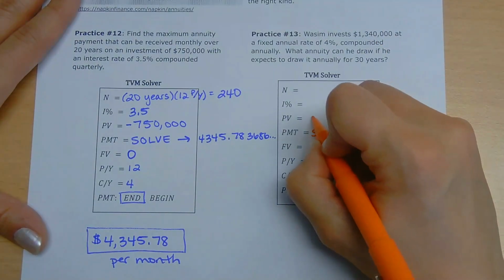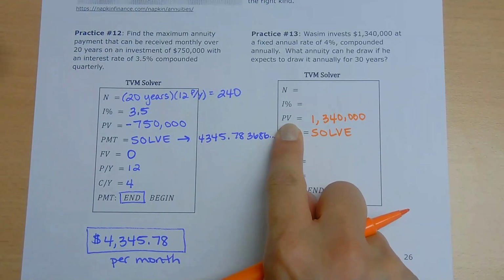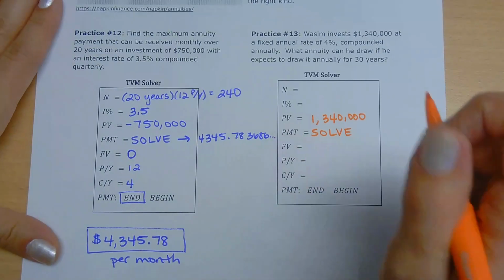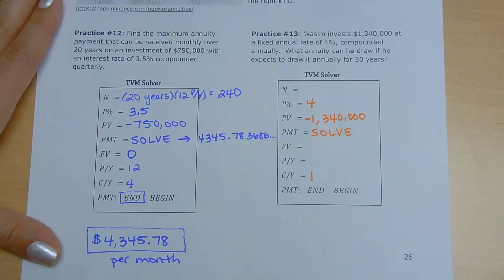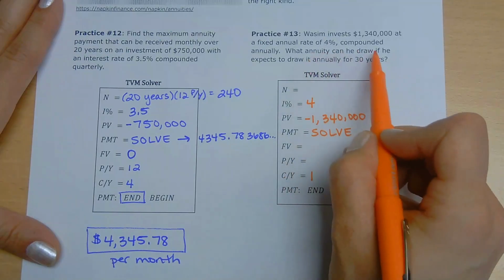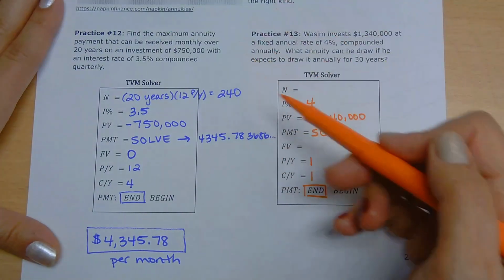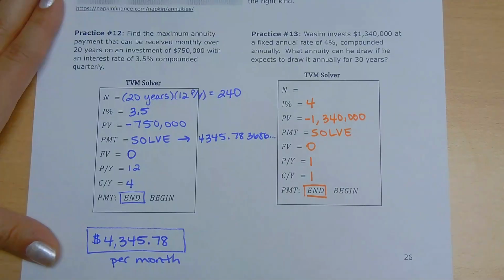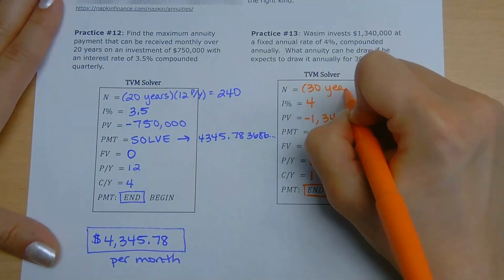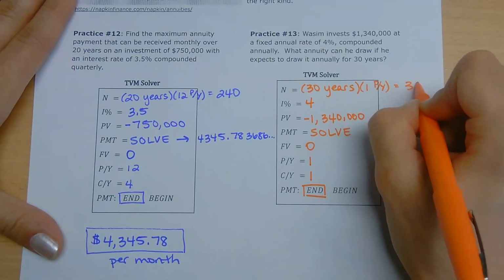He invested $1,340,000. And again, principal value is the starting location. He's investing it, I assume, in some sort of stock or bank. So that means it's going to be a negative location. The rate is 4%, which is compounded annually, meaning once per year. He expects to draw his annuity annually as well. So he's going to receive that payment once a year. By default, it would be at the end of the year. It says nothing about the final value, so I'm assuming if he can only do it for 30 years, it's because after that maybe he ran out, so that's going to be a 0. And my 30 years is going to help me calculate the number of payments. So 30 years with 1 payment per year is actually just 30 payments.